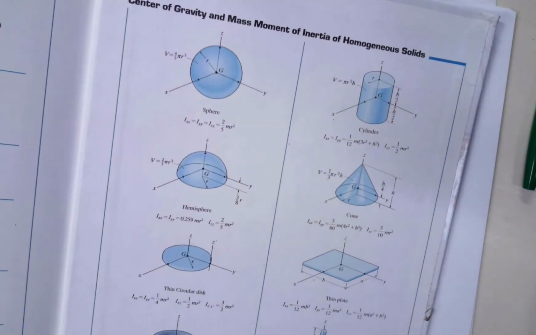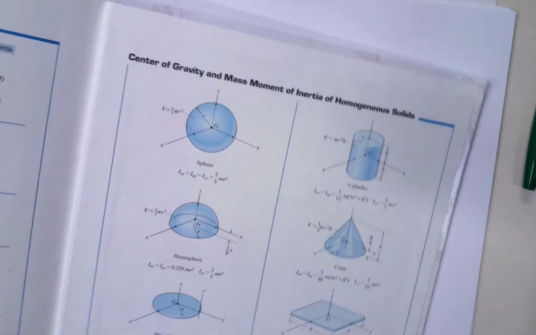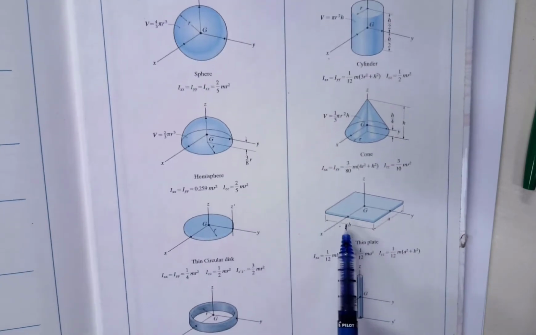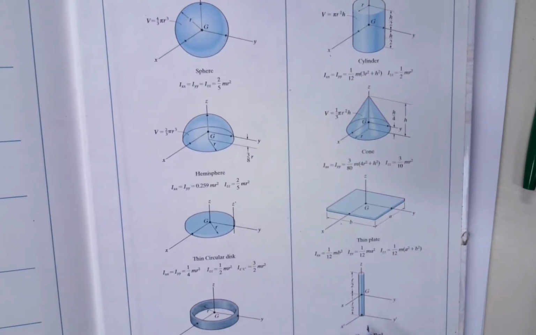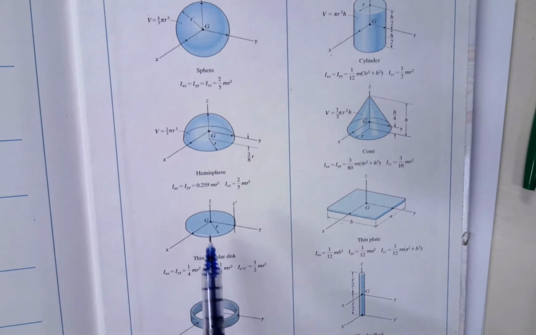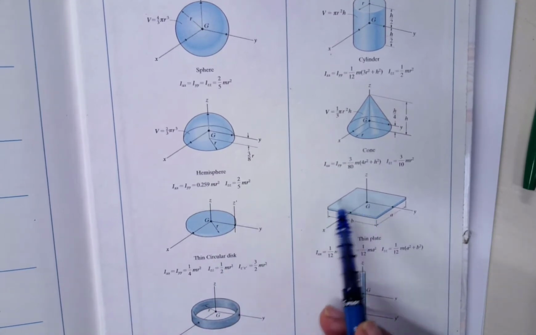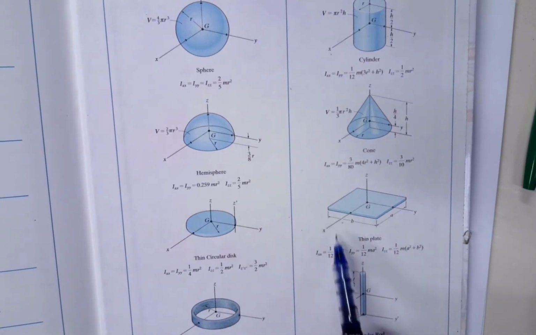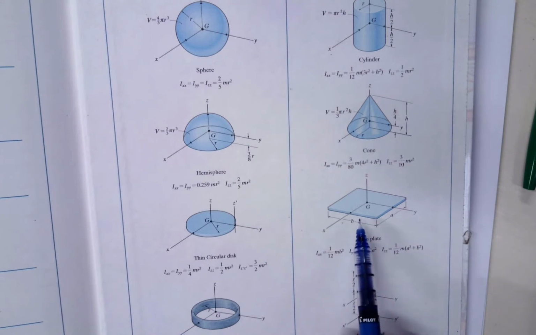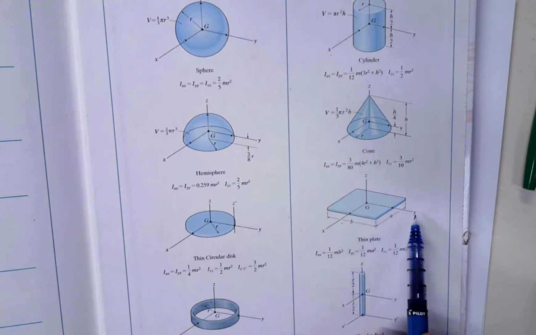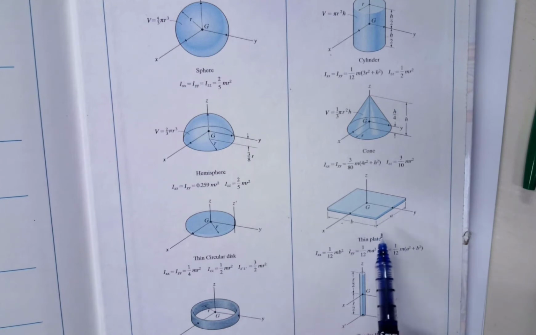So the cover page of this textbook has the mass moment of inertia for different shapes: sphere, cylinder, rectangle. This is a common one: cylinder, rod, thin disk, and rings. So let's verify one of these numbers. Let's say we have a thin plate, and we are interested in calculating the mass moment of inertia of the thin plate about y, which is the resistance of this thin plate to rotate about the y.